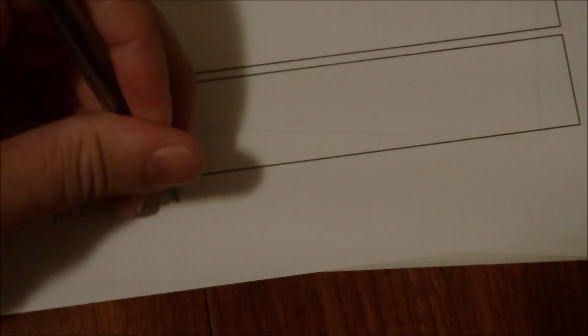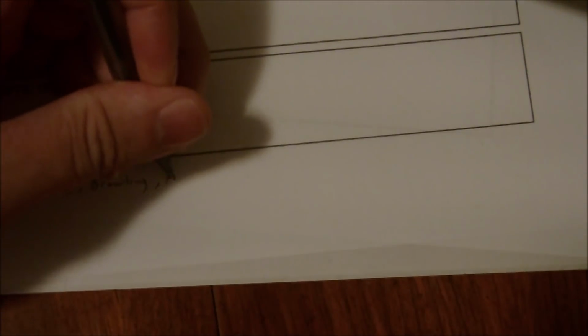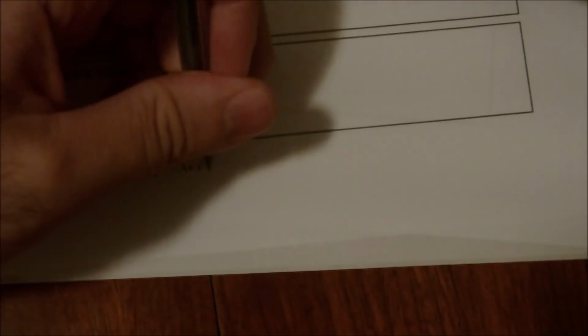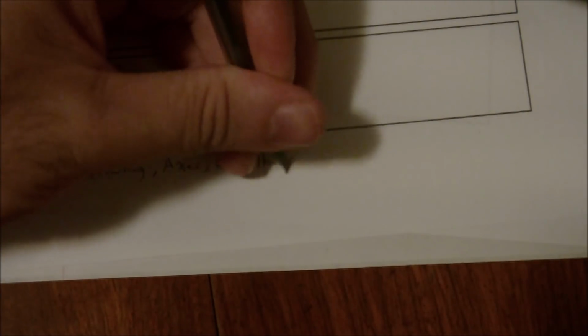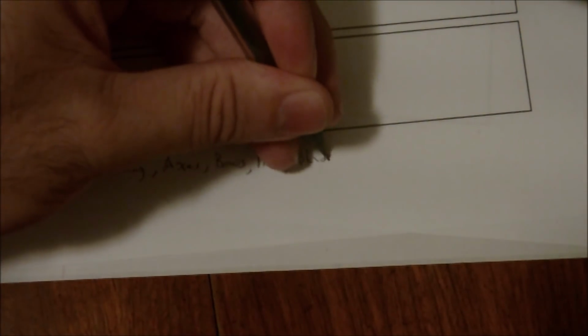Alright, so we start off with brawling automatically, so we get that one without having to make any choices. And I'm going to choose probably axes, bows, and heavy blades. Okay, so we got all that done.